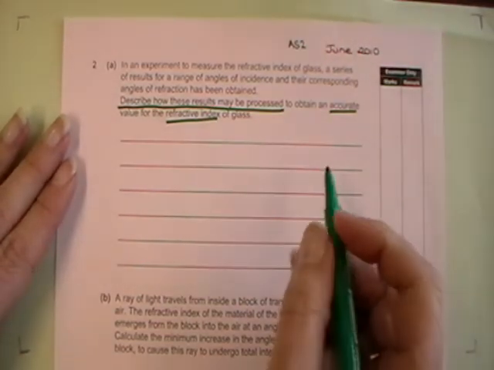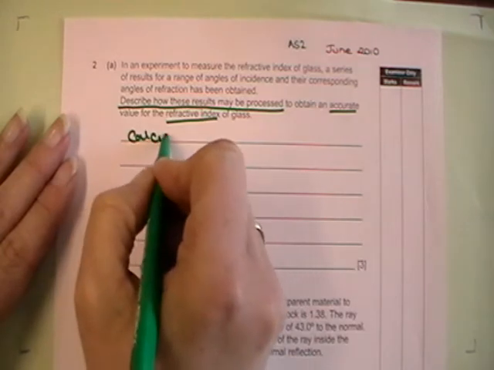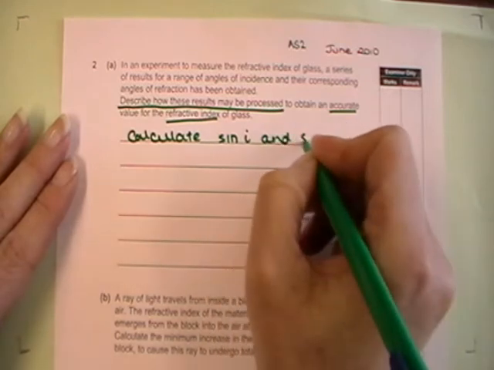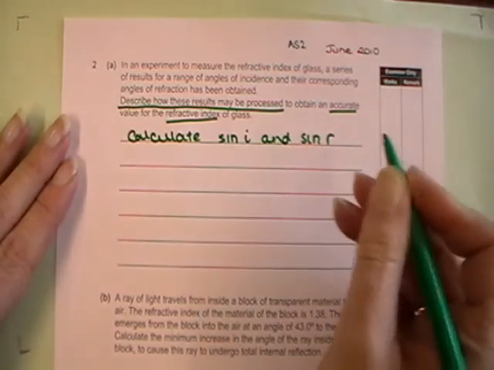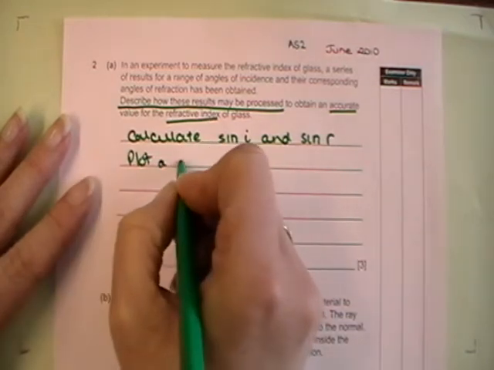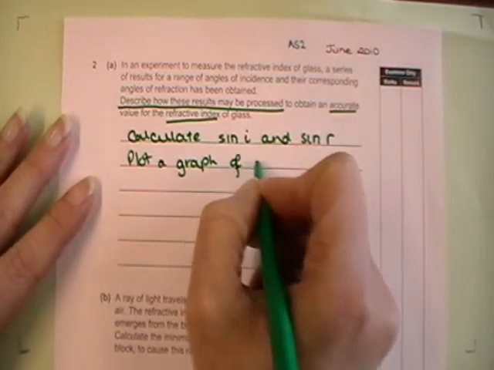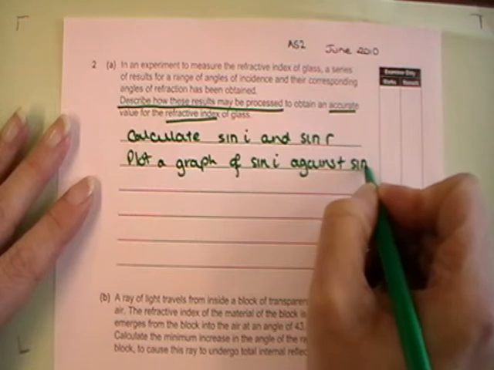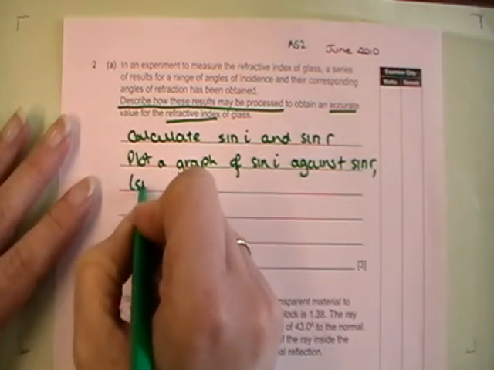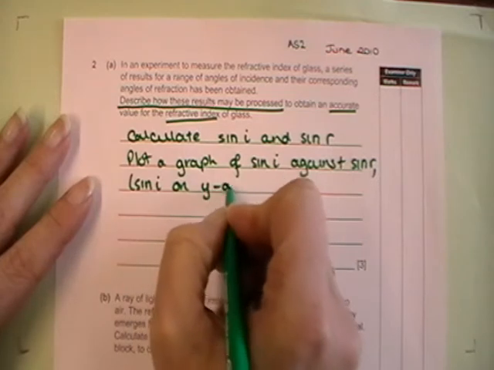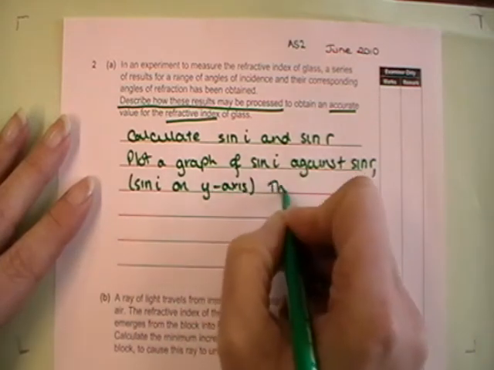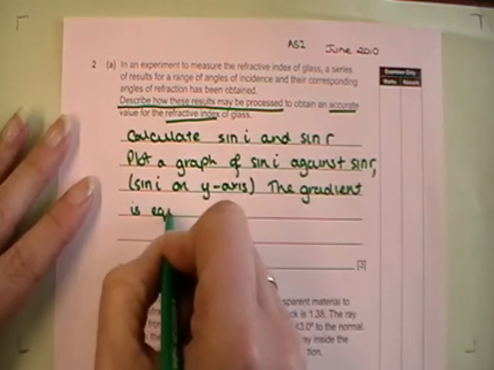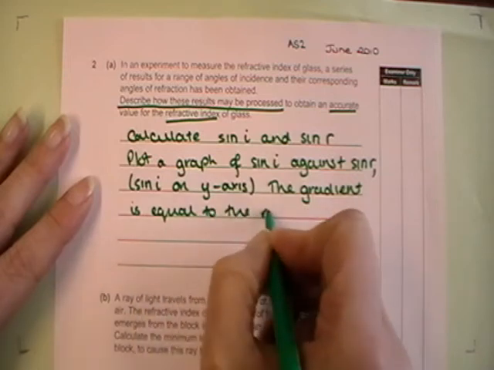Well, the first thing is from the results is to calculate sin I and sin R. And then if we plot a graph of sin I against sin R with sin I on the y-axis, the gradient of that graph is equal to the refractive index.